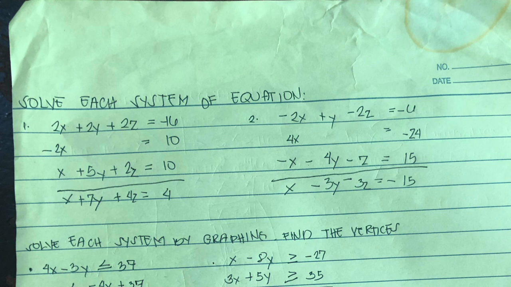Number 2, we have here negative 2x plus 2y. Oh, sorry. It's negative 2x plus y minus 2z is equal to negative 6, 4x is equal to negative 24, negative x minus 4y minus z is equal to 15. So our answer will be x, negative 3y, negative 3z is equal to negative 15.